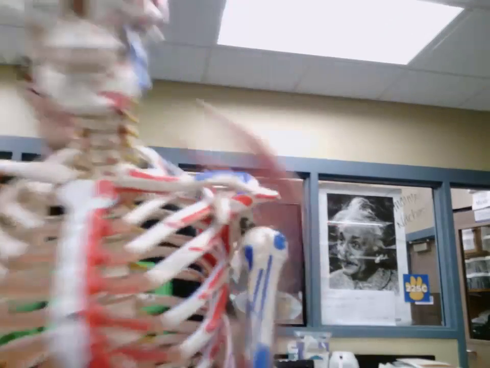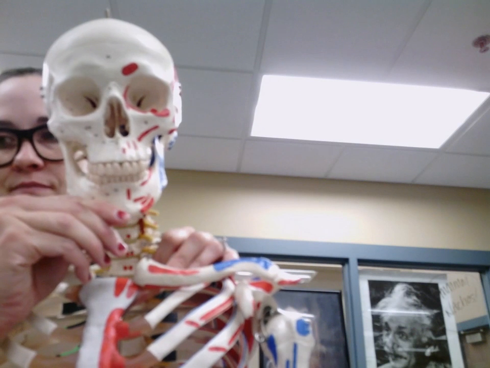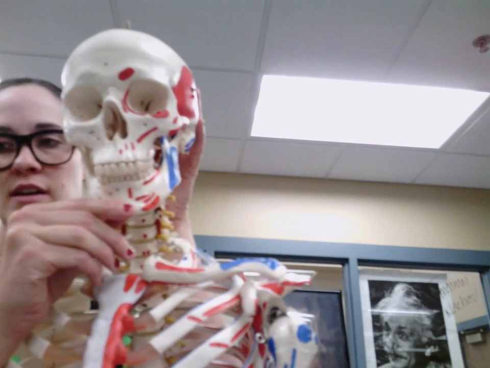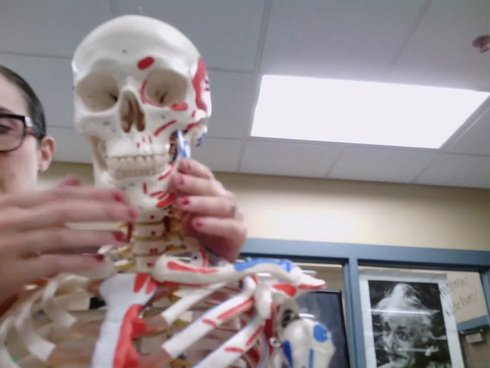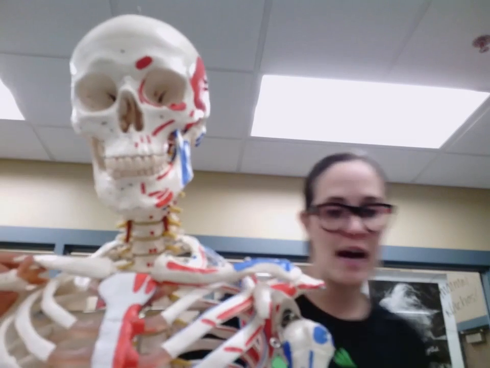The face here, you can see some bones. Here is your mandible. Now your mandible is your only movable bone in your skull and cranium. And the mandible has specific parts that you need to be able to identify.